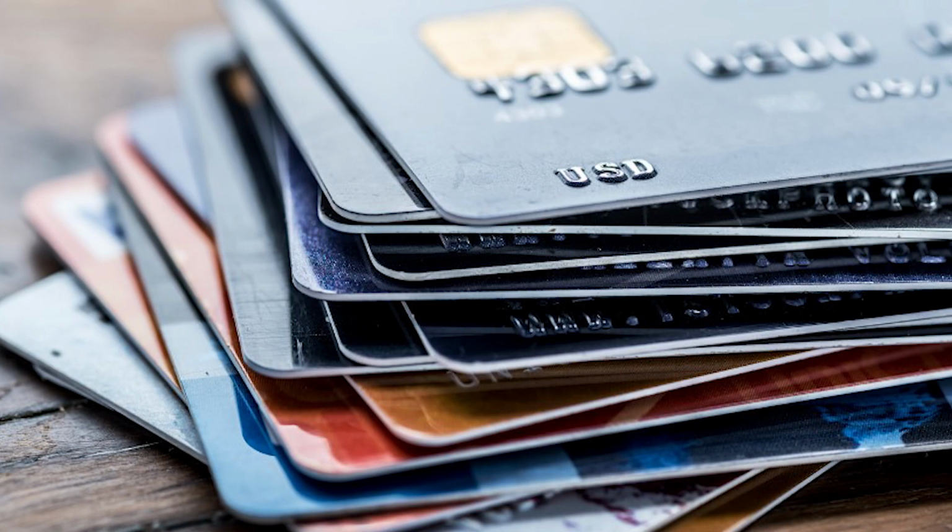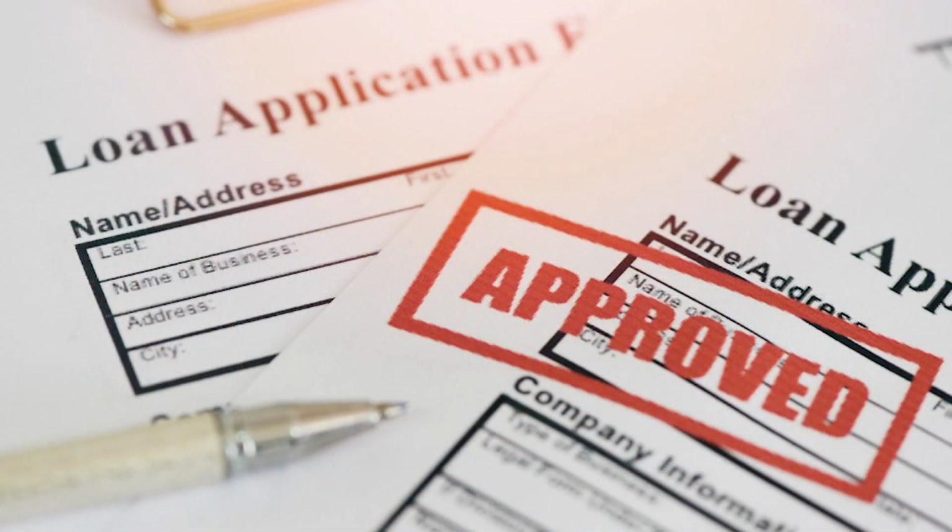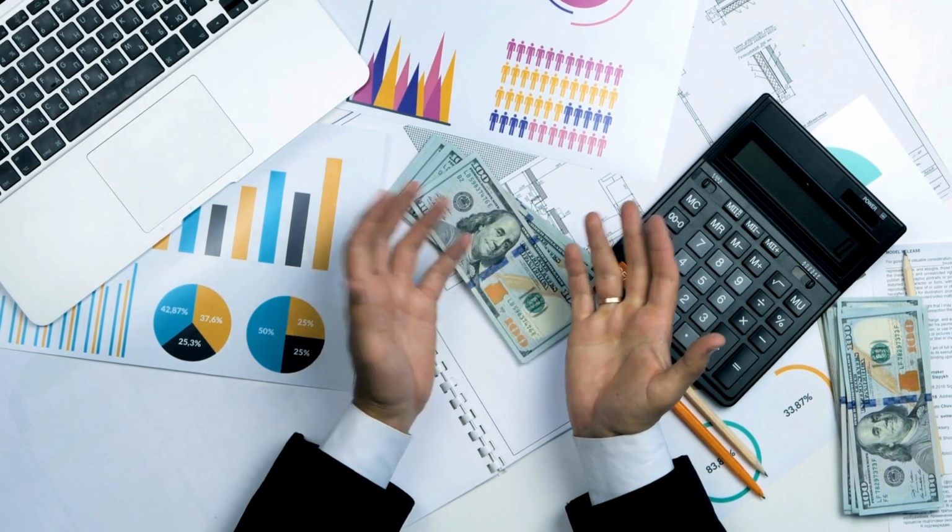These are debts that are accumulated from the date of your marriage until the date of separation. This can include credit cards, loans, things like that. It may also include some things that you don't know about.